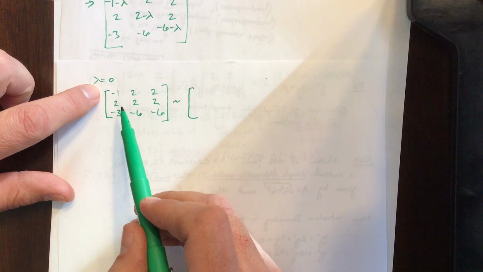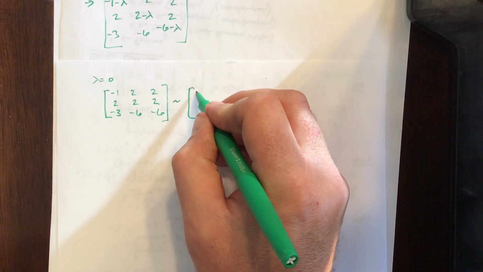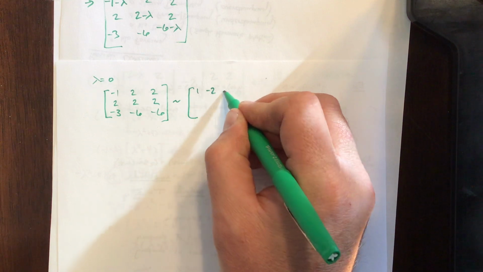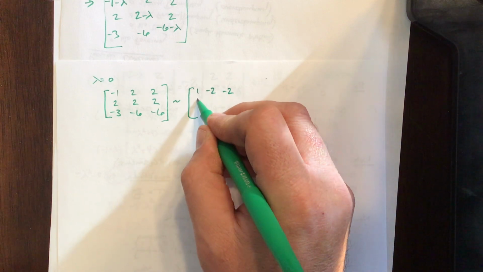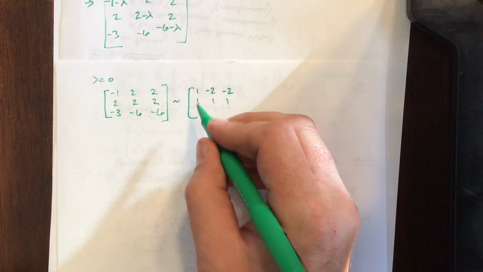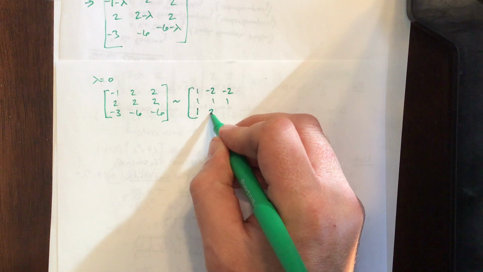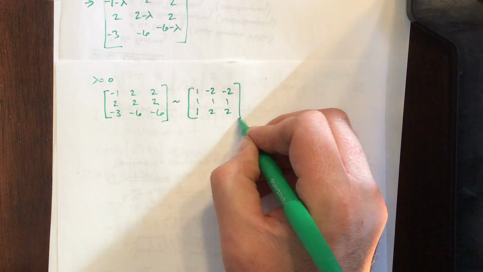Here, let's do this. 1, negative 2, negative 2, 1, 1, 1, and divide this by negative 3, I get 1, 2, 2. There we go. That's better.